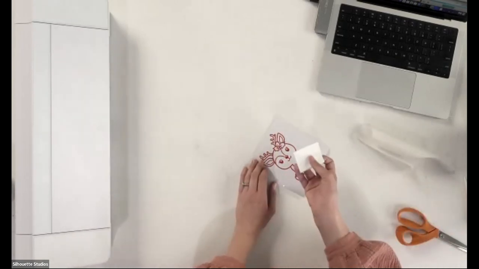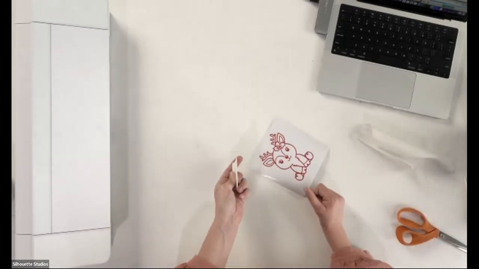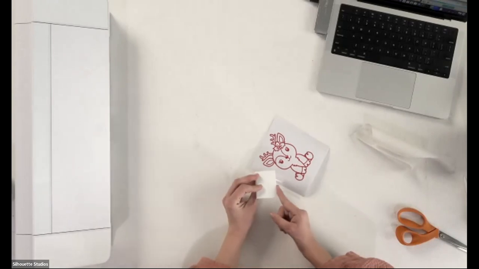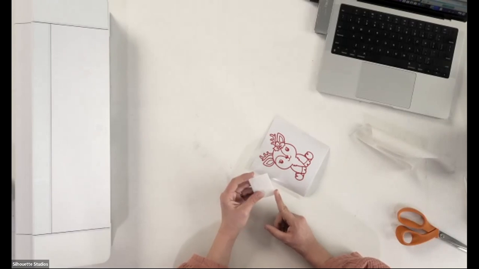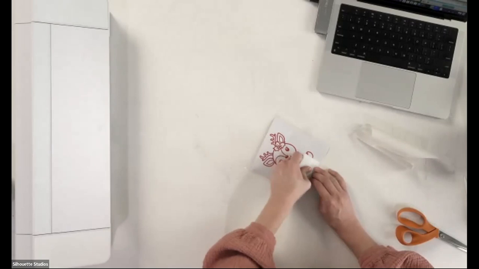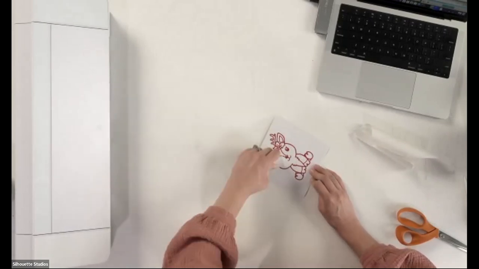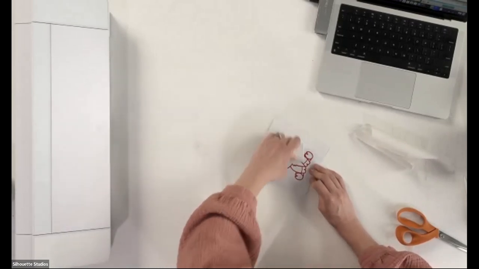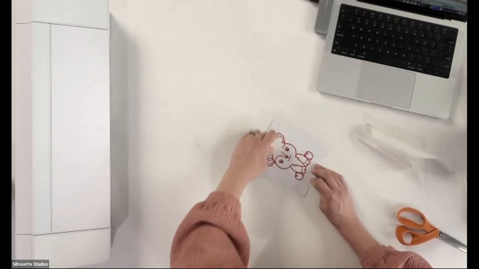And then I'm going to take the Silhouette scraper tool. If you don't have the Silhouette scraper tool, you could use anything that has a hard edge, like a bone folder, I think is what they're called, or a credit card even. So I'm just going to go over the top to stick the vinyl to the backing, or sorry, to the transfer tape.